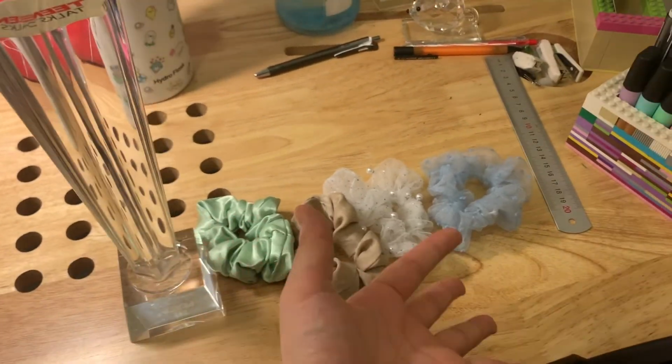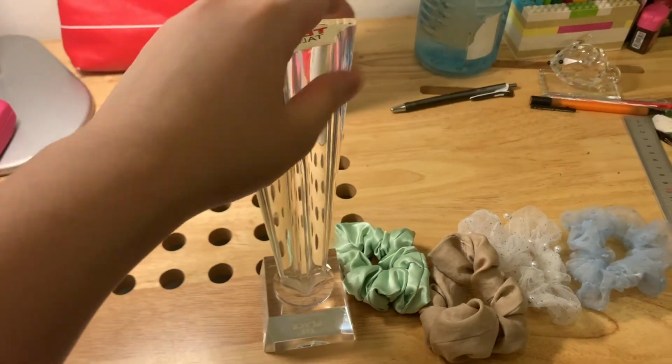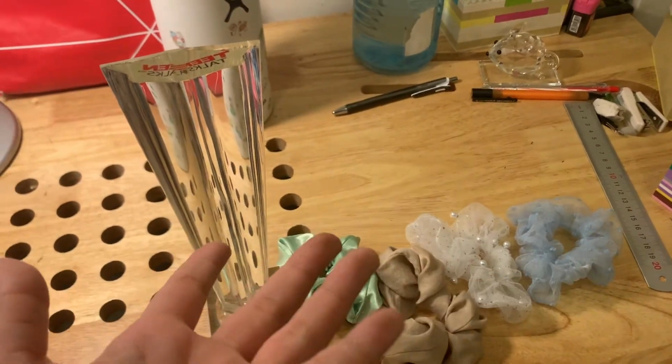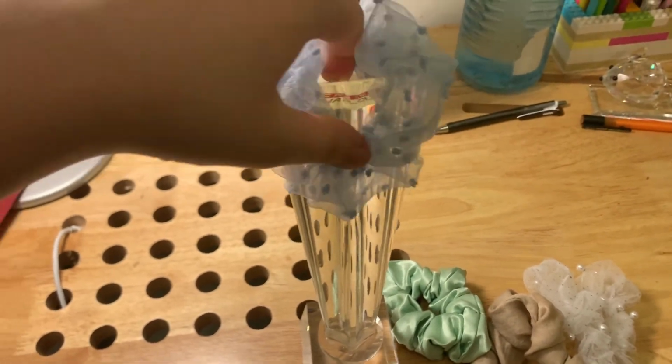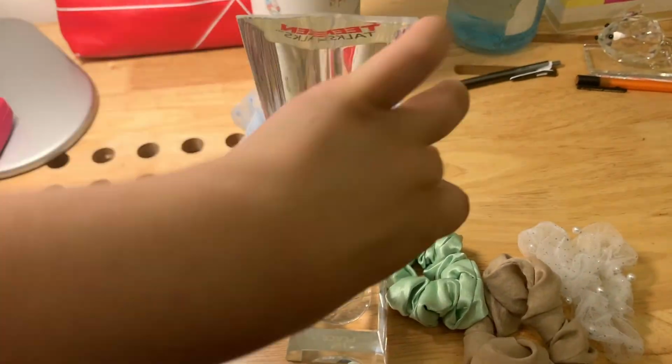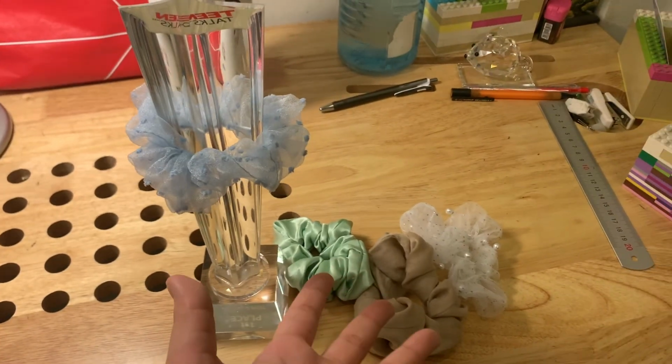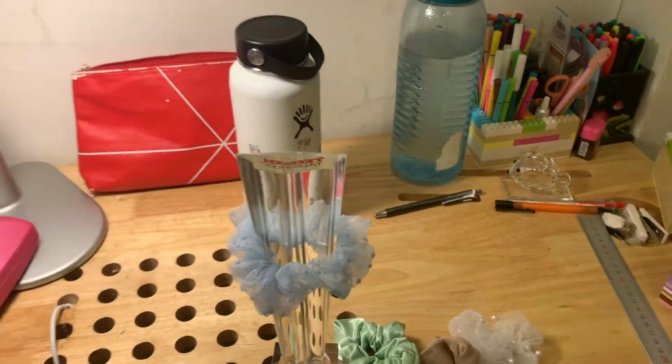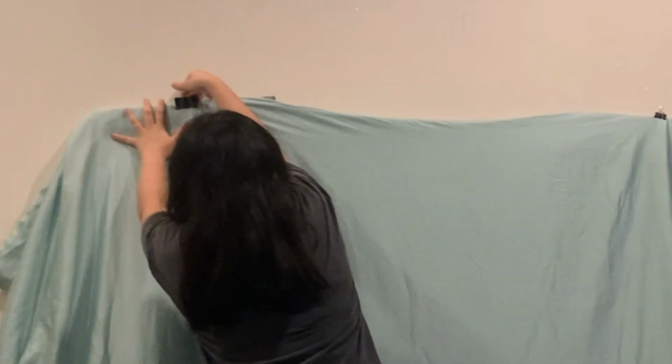To another math lesson. So here we have scrunchies, and here we have a thing. And so all you need to do to make a fake tree for your math project is you take these scrunchies, you put it on the thing. Well, this is actually pretty hard to do with one hand. And yeah, there you have it. Just repeat it with all of your scrunchies and you'll get a fake tree.